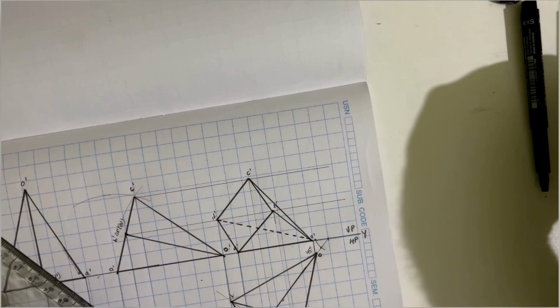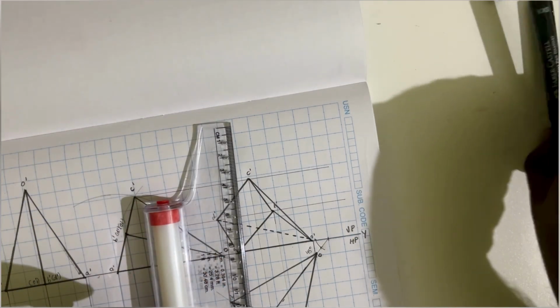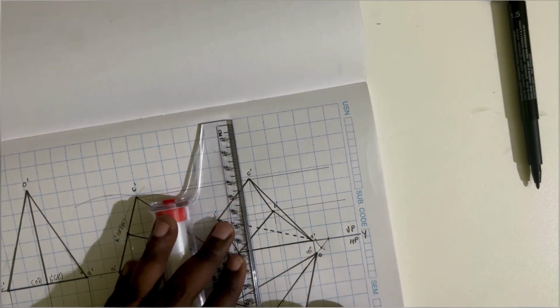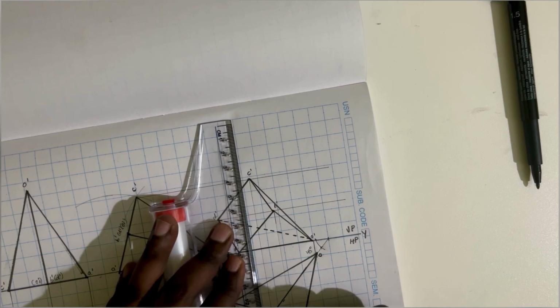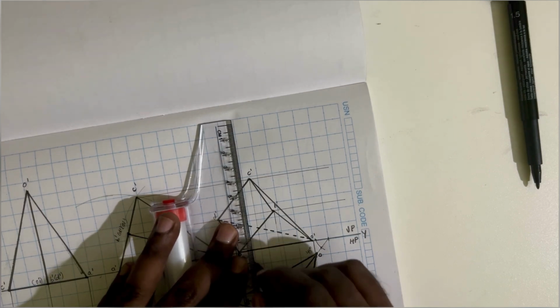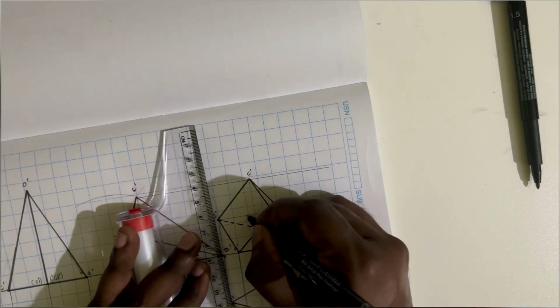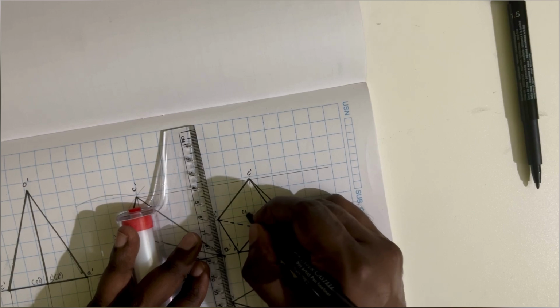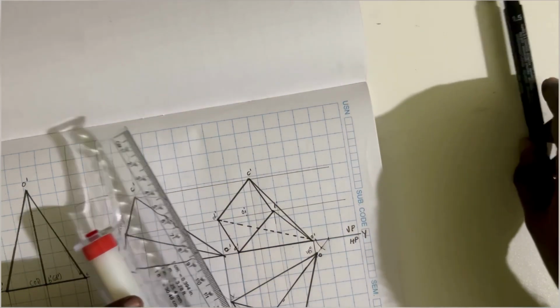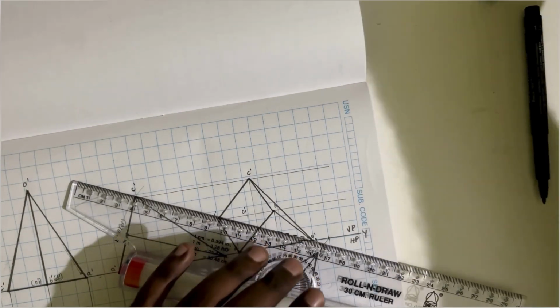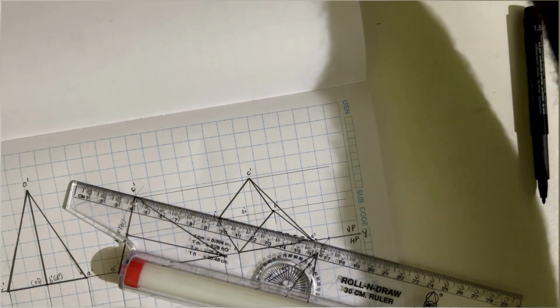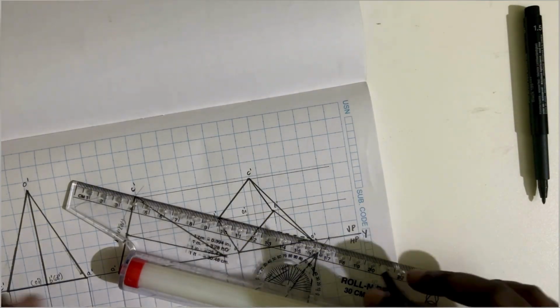Similarly, let us draw the axis of the pyramid. The axis is drawn from O1. Let me draw a perpendicular line. This marks the point, that is O1 dash in the front view. And now I'm going to represent the axis using a chain line.